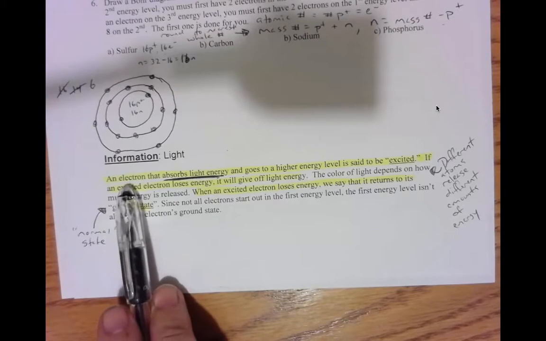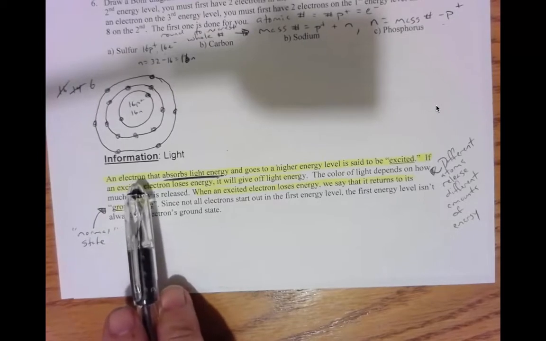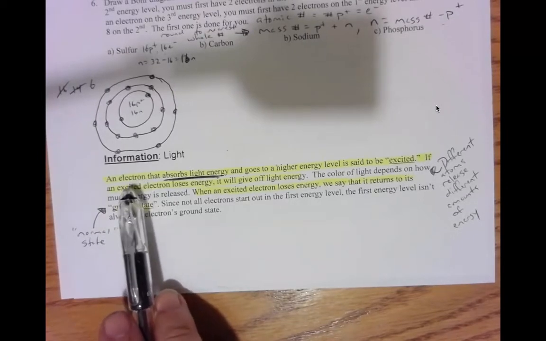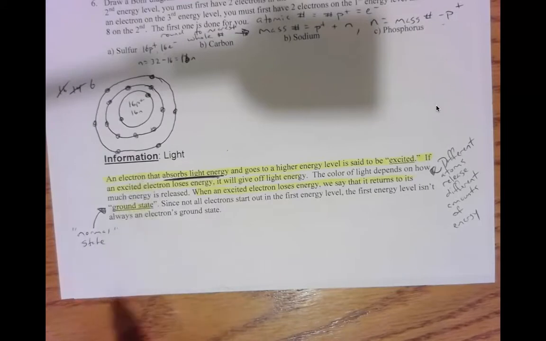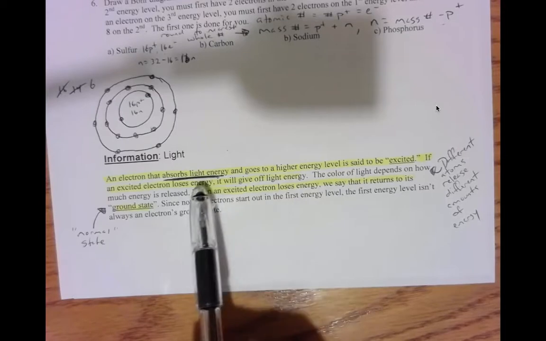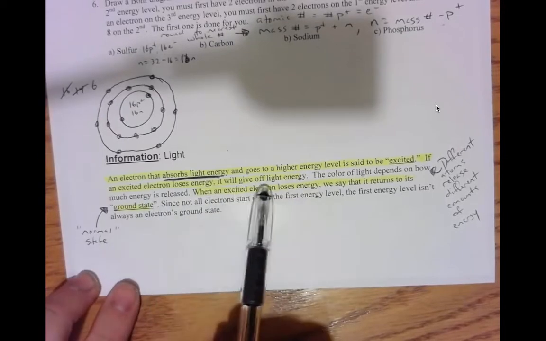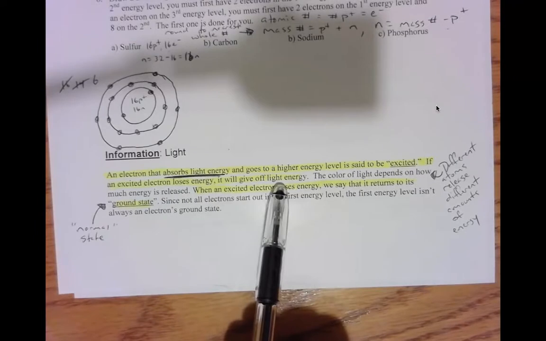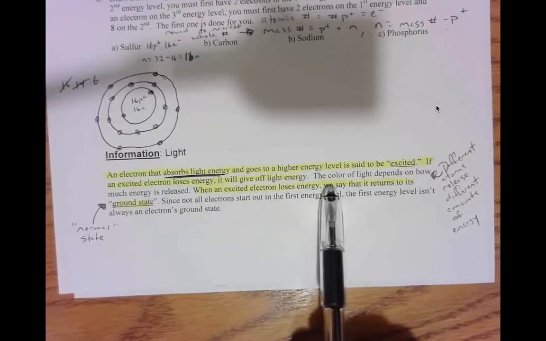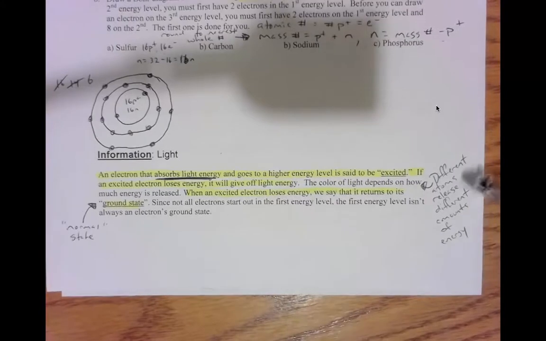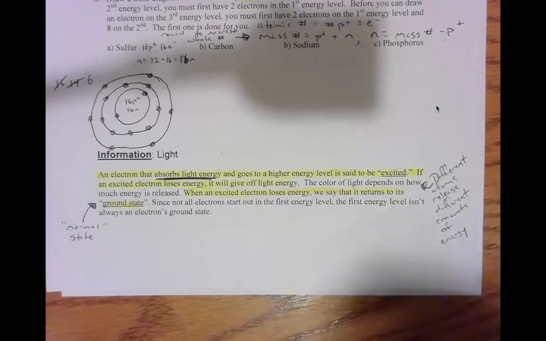So when an electron absorbs light energy, it goes to a higher energy level, and then it's said to be excited. So just like you guys, when you get excited, when you have energy, you can't hold on to that energy forever. Eventually you need to release it and relax. Same thing with electrons. Except when electrons lose energy, they release different colored light energy for us to see. The color of light depends on how much energy is released. Different atoms will release different amounts of energy, so therefore you'll have different colors.